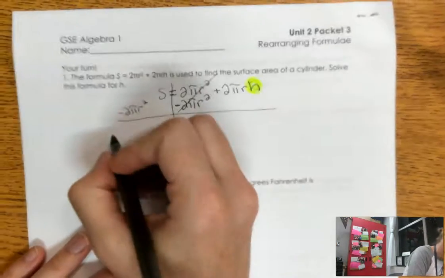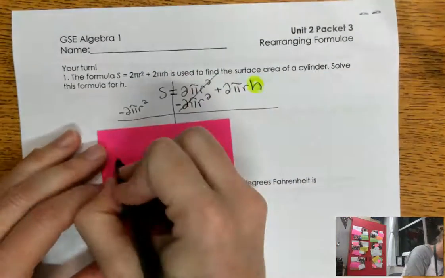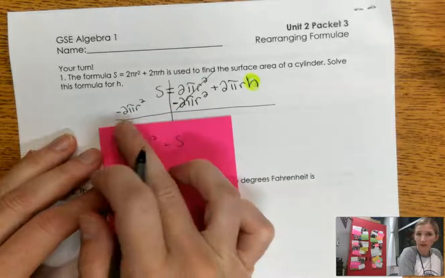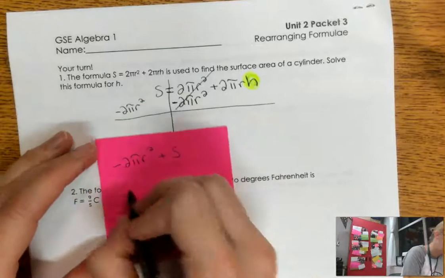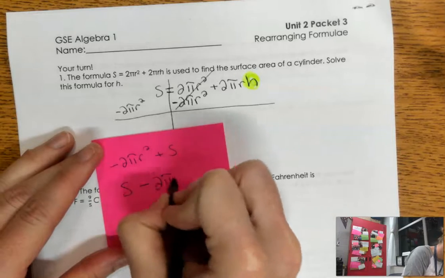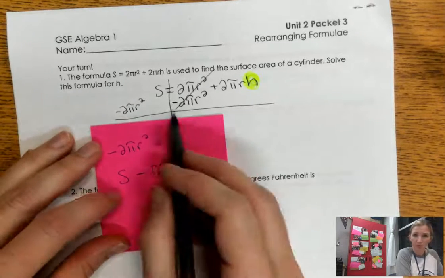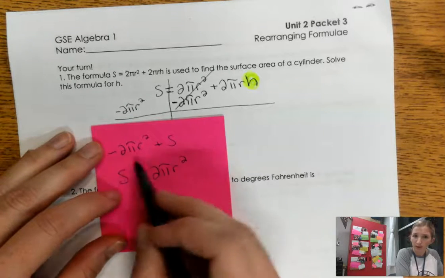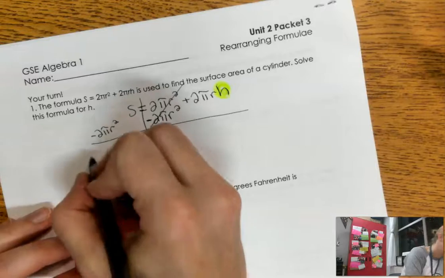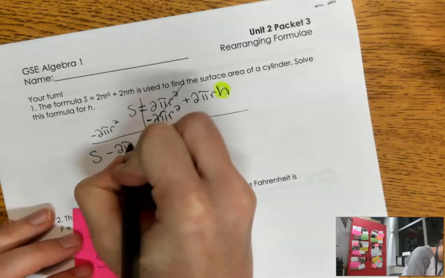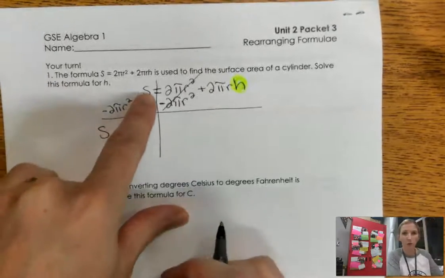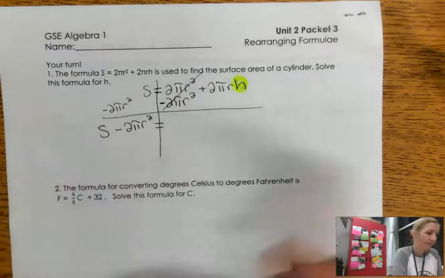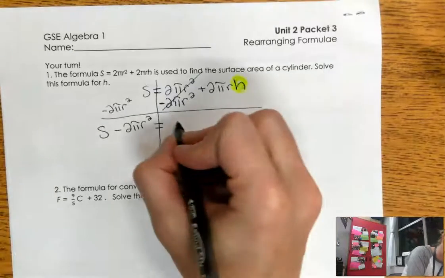Now I can rewrite this in one of 2 ways. I can write this as negative 2 pi r squared plus s. I could do that, right? One term and the positive second term. Or I could write it the other way and put the s term first. It really doesn't matter. They're both the same thing. Let's put the s term first so I don't have a negative in front. So I'll do s minus 2 pi r squared. So my term that was already over here, and then my term that I moved. The only thing I have left on this side is my second term.